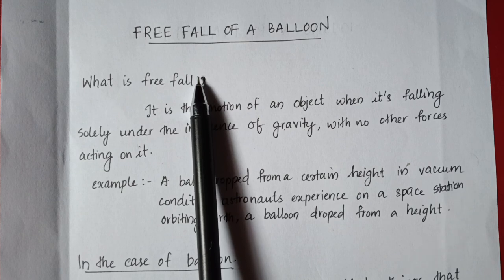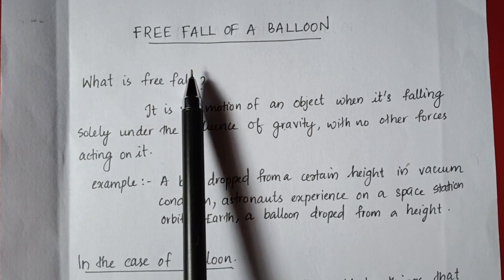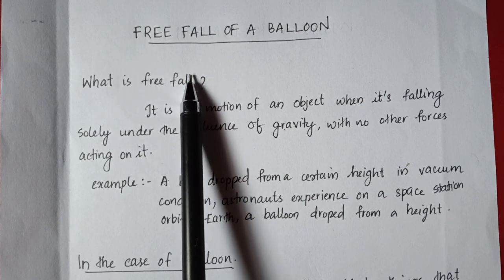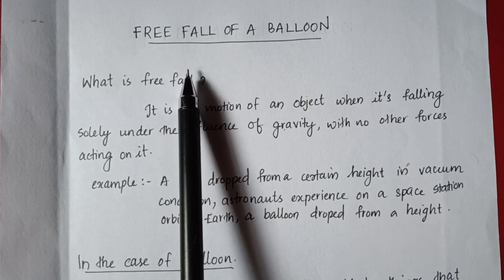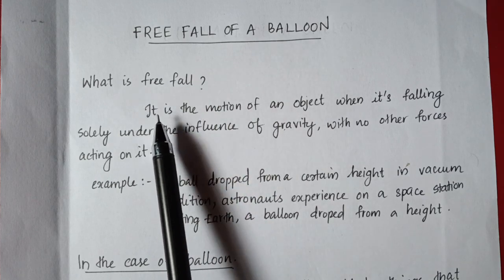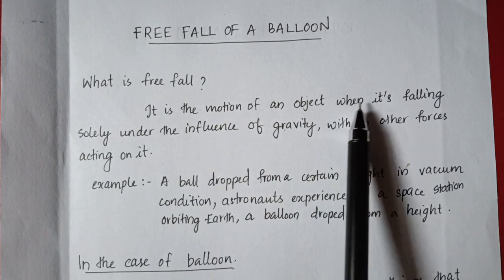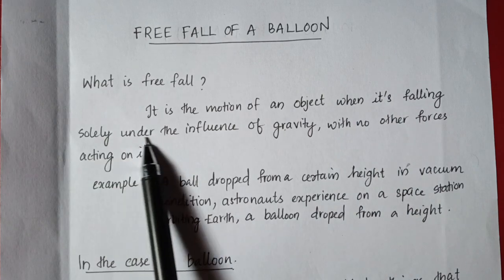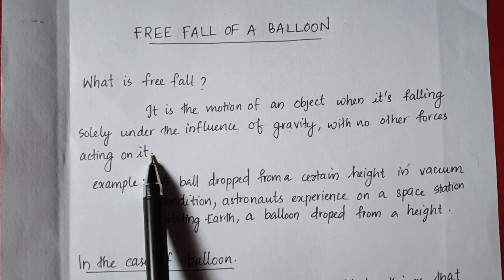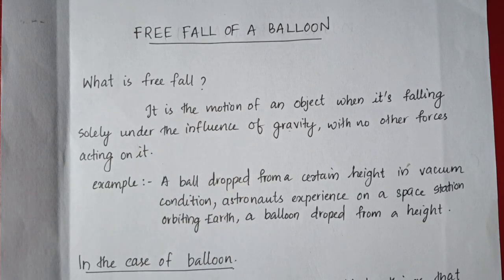it move downwards. As it falls, it keeps speeding up, getting faster and faster until it meets the ground. This happens because gravity is continuously pulling it and giving it a constant acceleration downwards. So, the motion of an object when it is falling solely under the influence of gravity with no other forces acting on it is called free fall.